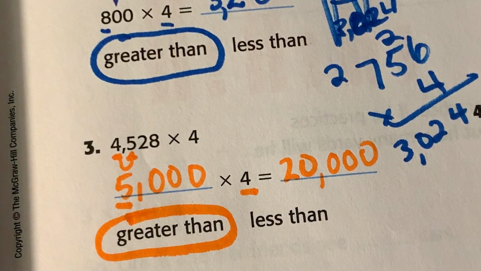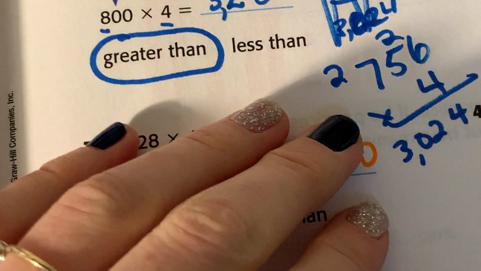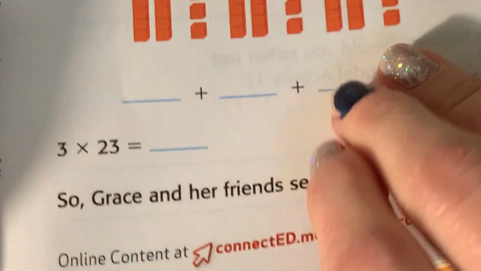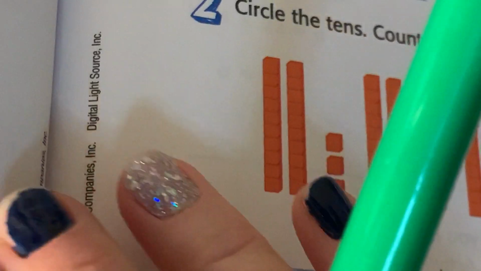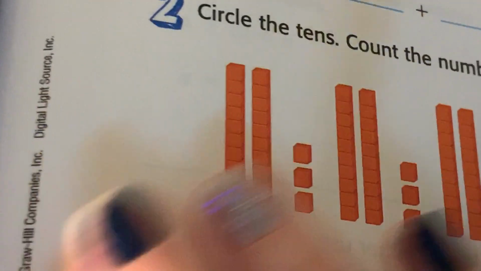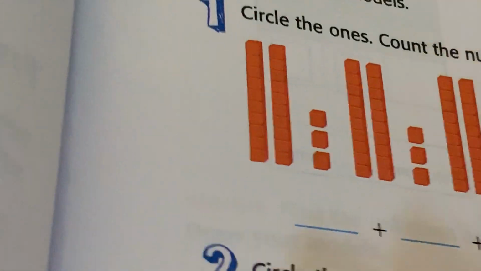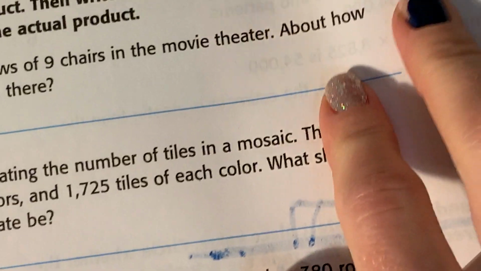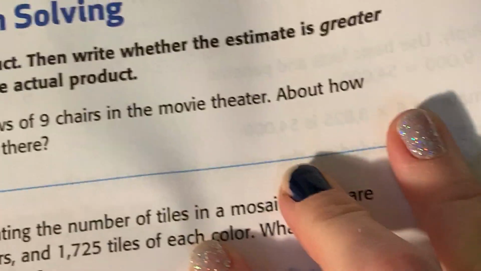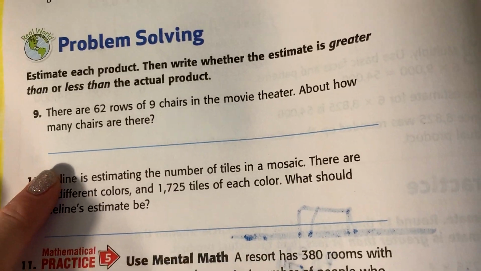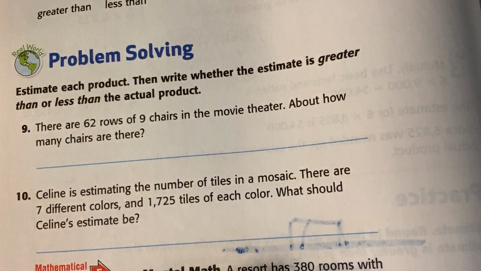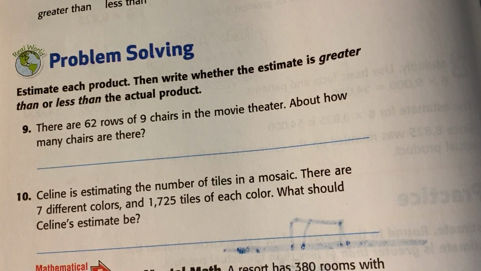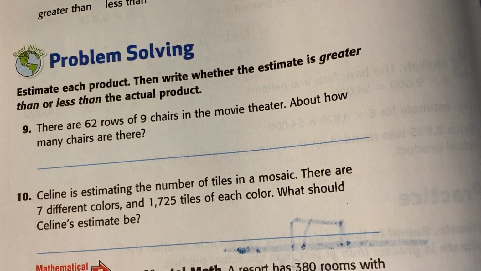Okay? Go ahead now and turn to the next page, page 208, and we're going to skip down to problem number 9. Zoom out a little bit. So estimate each product, then write whether the estimate is greater than or less than the actual product.